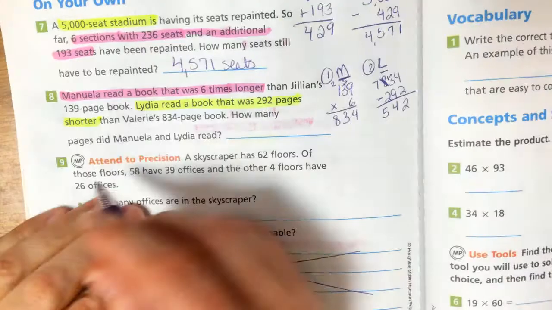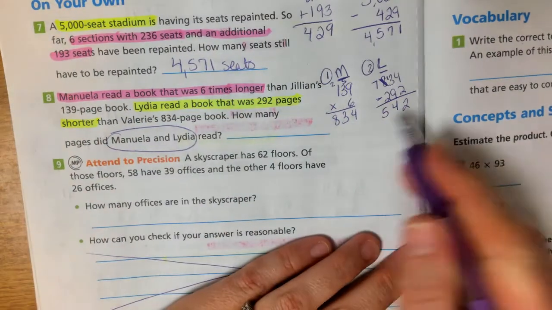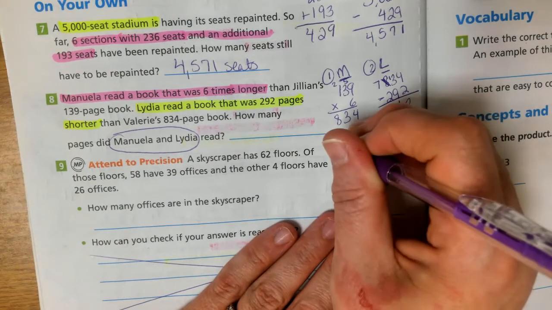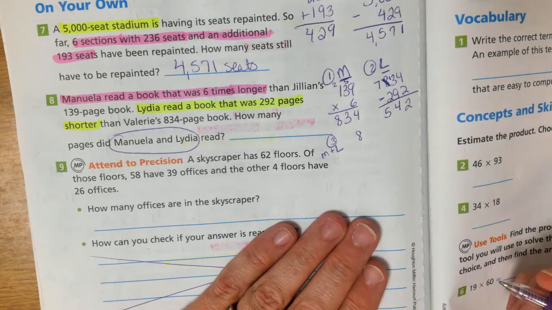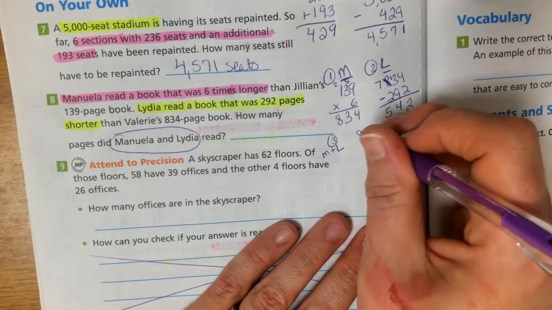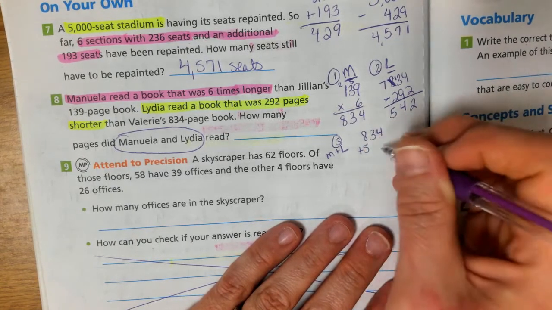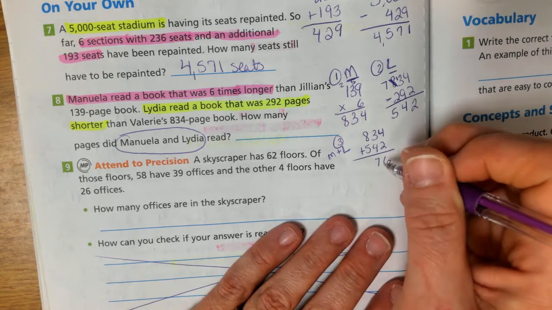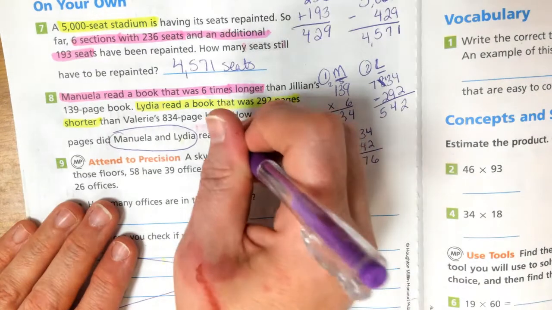How many pages did Manuela and Lydia read? So we just want Manuela and Lydia. So our third step is Manuela plus Lydia. So 834 plus 542. 1,376 pages.